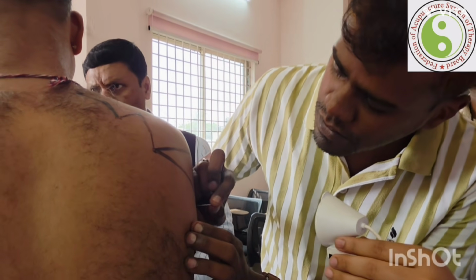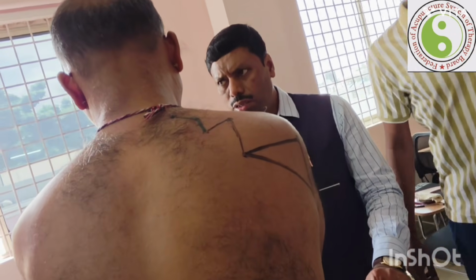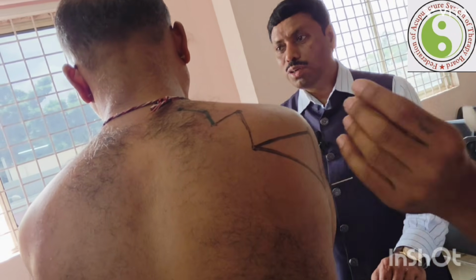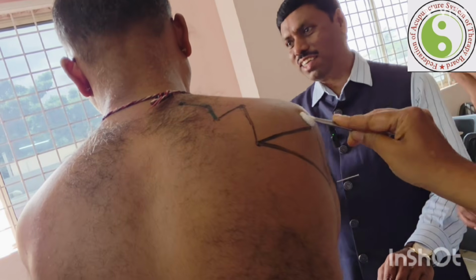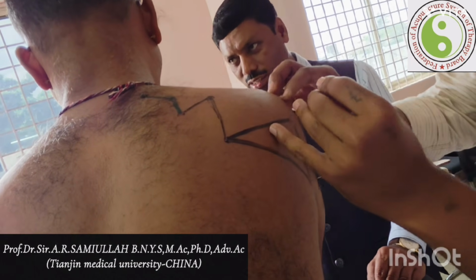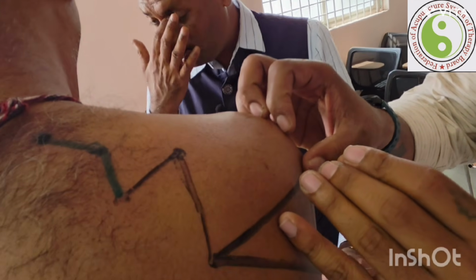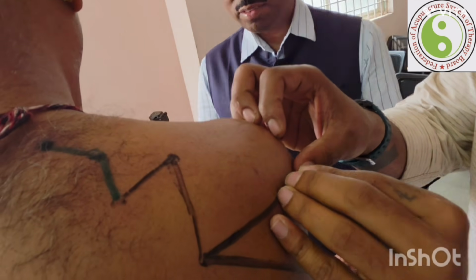Sir, you told SI11 not to apply on the cloth. Is it only for SI11 or applicable for all patients? No, you can apply on the cloth in emergency conditions, even for the breast, even when a woman is coming. On all the parts we can apply on the cloth, with spirit, and we can use it for emergency conditions.